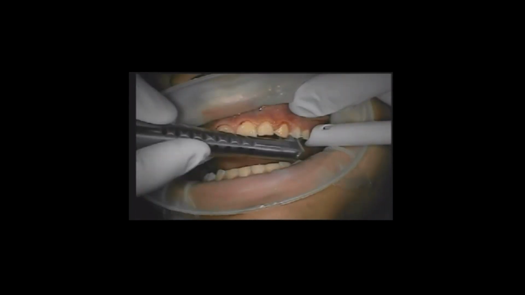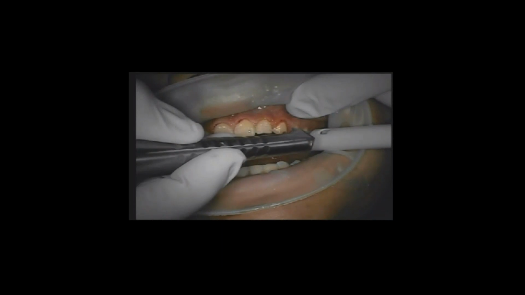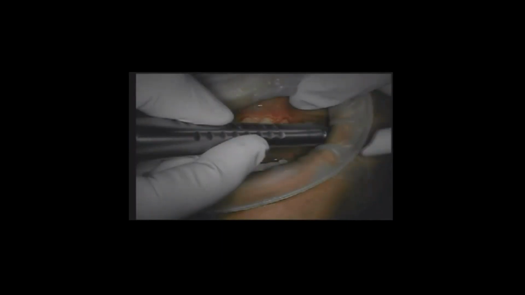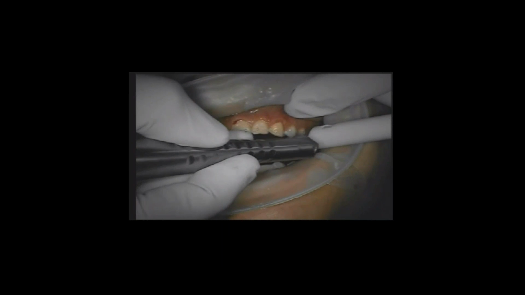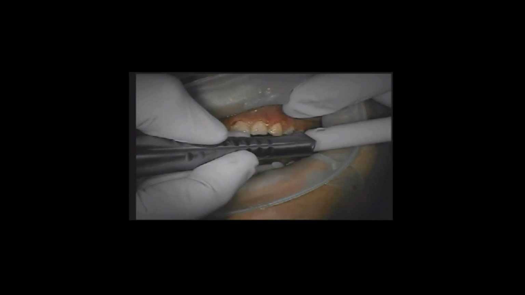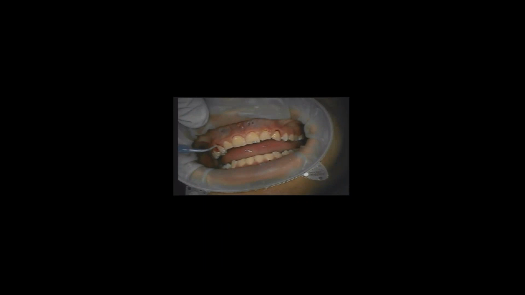So we like to make a second set with an impression immediately after we're done with this procedure, and then they've got that retainer within 24 hours. Typically, we'll schedule this in the morning, and then we'll have them come back in the afternoon or towards the end of our day and deliver the retainer.